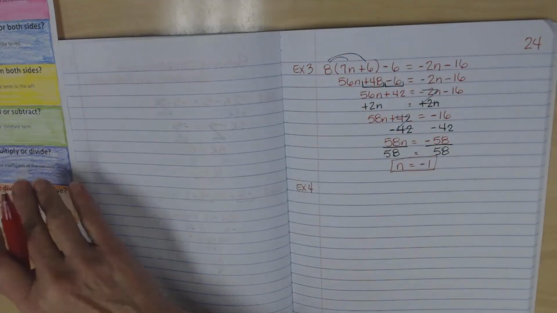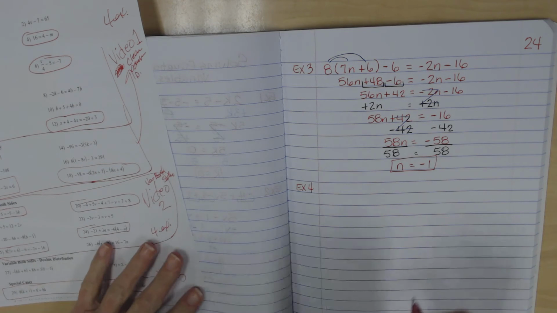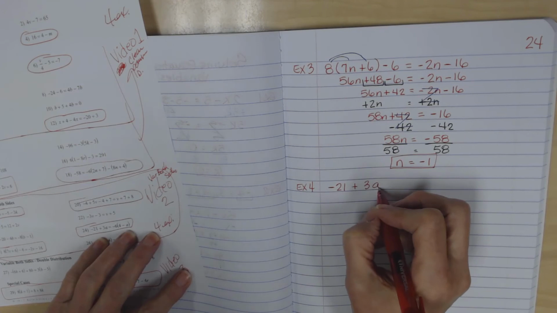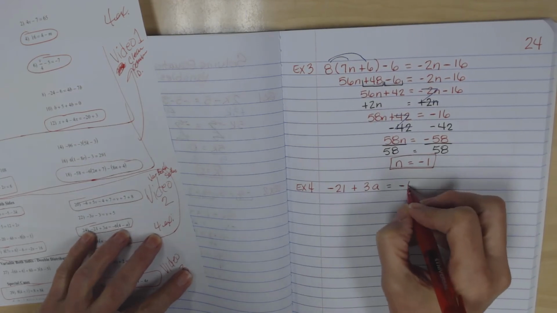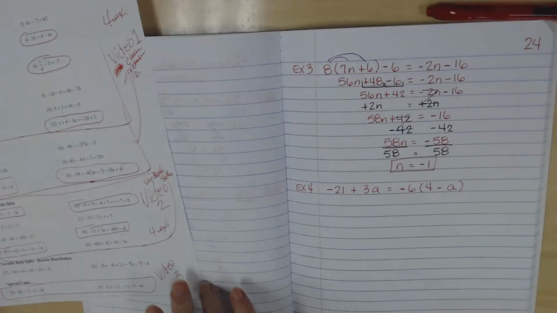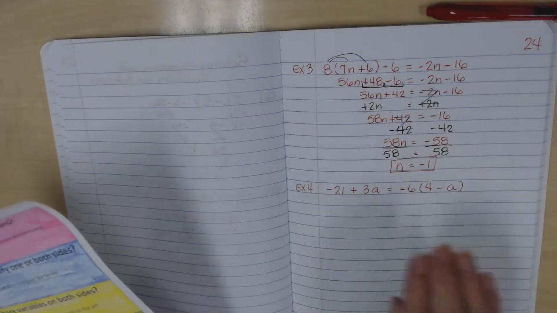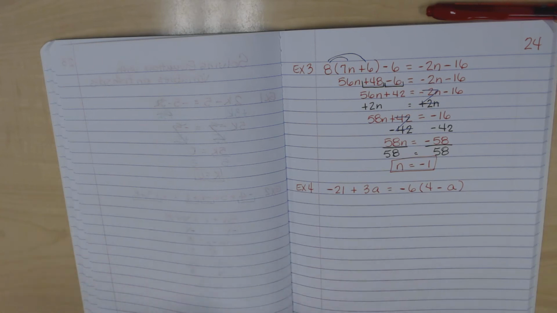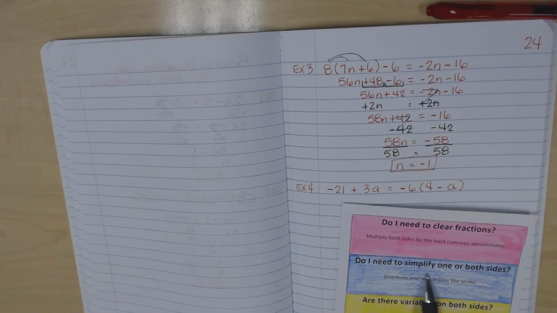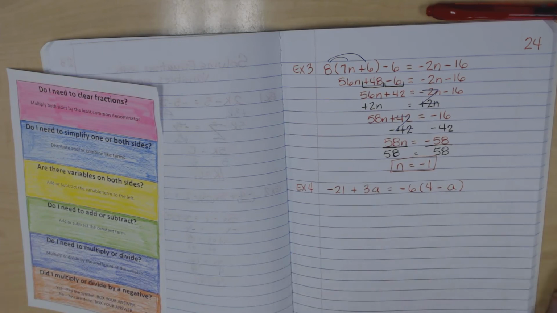Okay, so that is example 3, and now on to example 4. We have -21 + 3a is equal to -6 times (4 - a). Okay, so we look here and we look to see if we have any fractions. In this case, we do not. So we're just going to move on to the next question, which is, do I need to simplify one or both sides? Well, on the left-hand side, it's already simplified. There are no like terms.